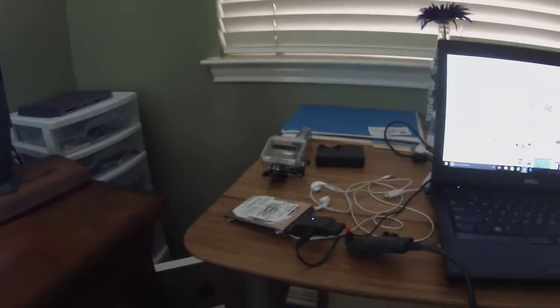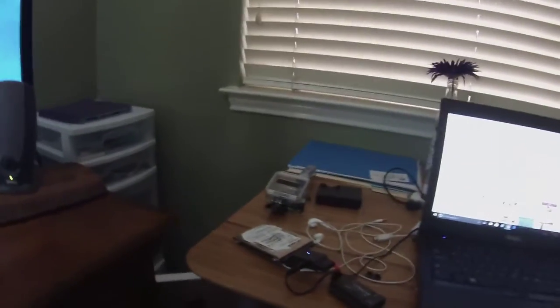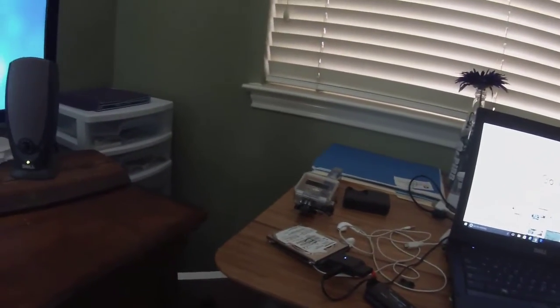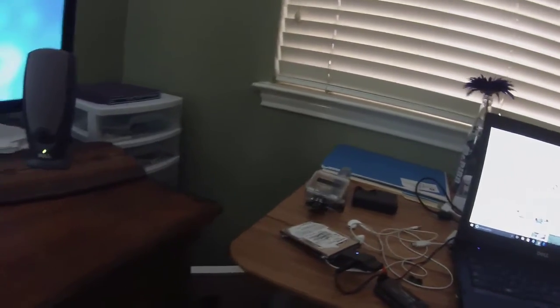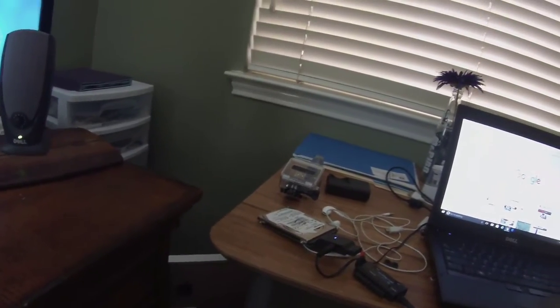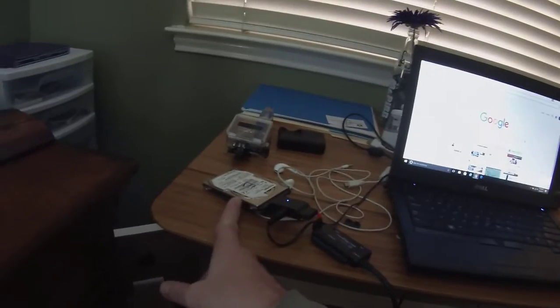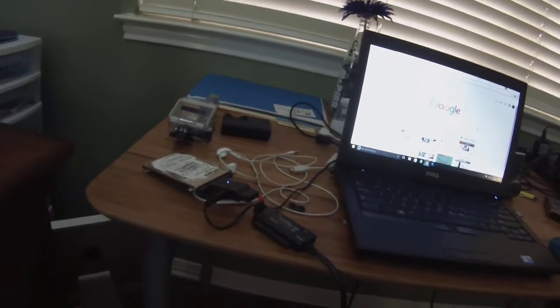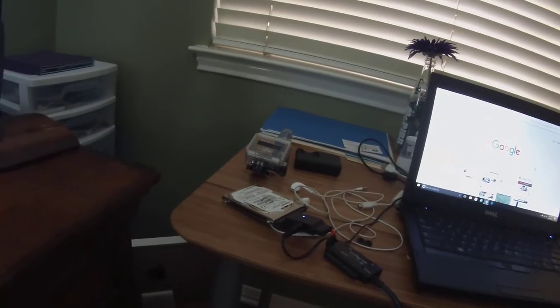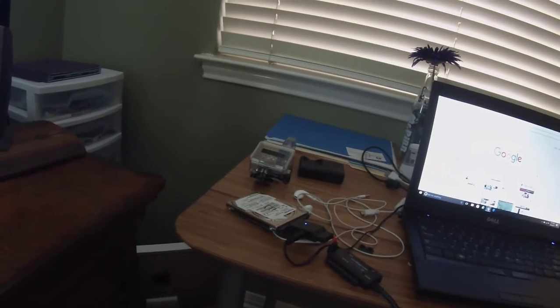So just to show you what you do: the PNY solid state drive comes with a license for Acronis. You would put the solid state drive right here and connect this up to the USB port on your laptop, and then you would load the Acronis software.